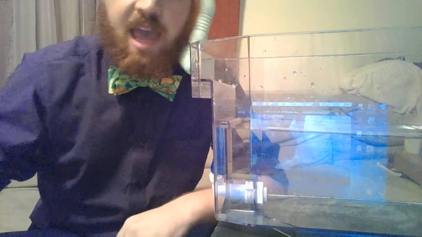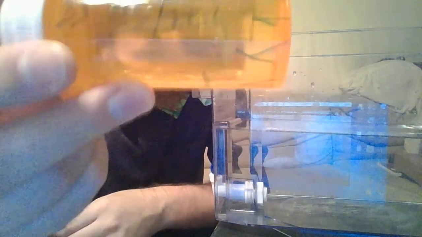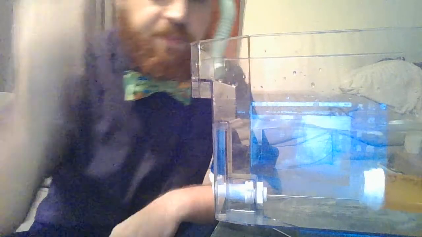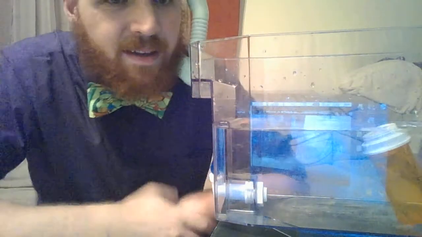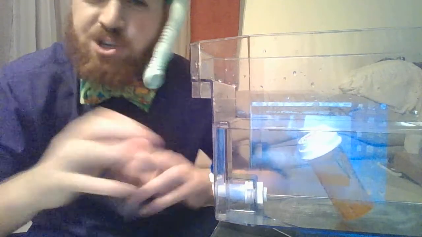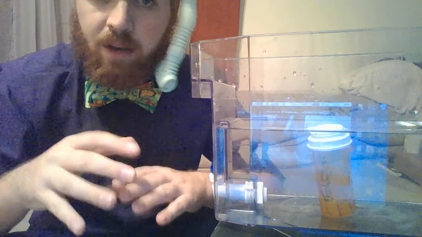So, if we take a freshwater fish, as you can see, it says fresh on the side there, and we plop him in here, let's see what happens. Well, looks like he's not quite sinking, he's not quite floating, he's suspended, and that's exactly what fish want.